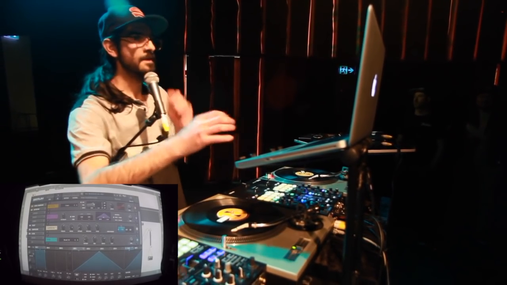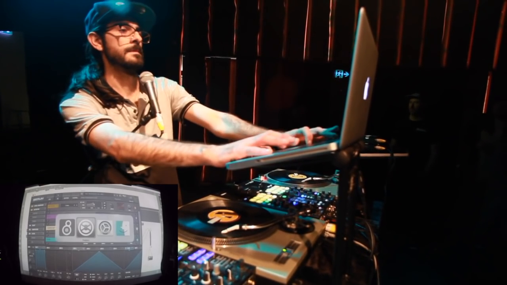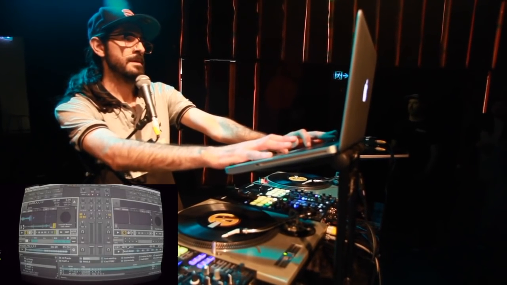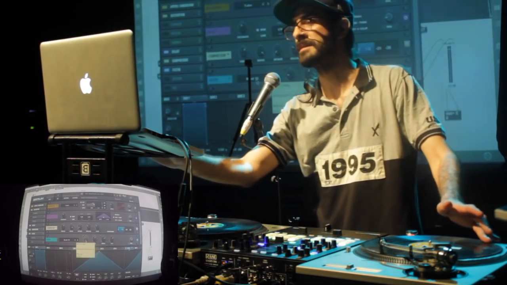But what I've got going on in one of the instances of the effect is a filter. You guys have seen filters before. Makes the sound go wow, wow, wow, which is effectively what I've got going on in my Max patch. This guy here. Whenever I move the vinyl, that's having an effect on that cutoff amount.